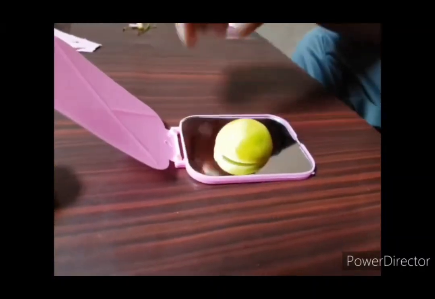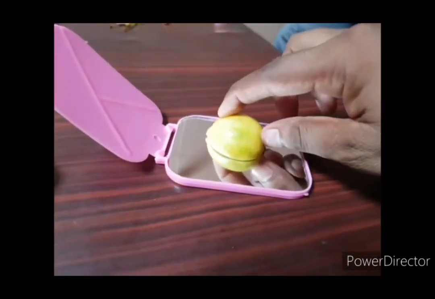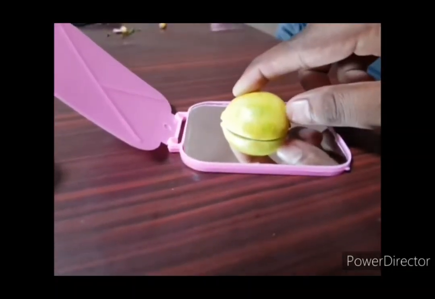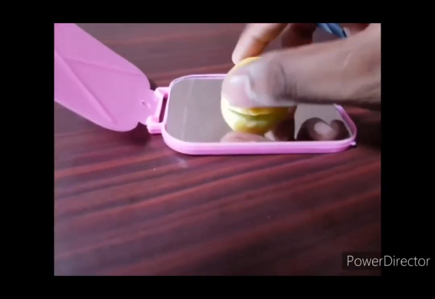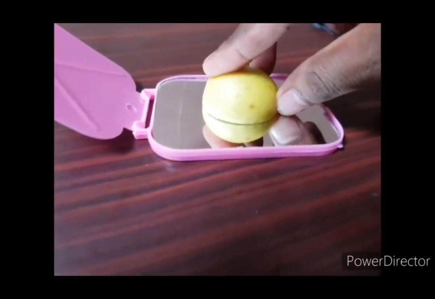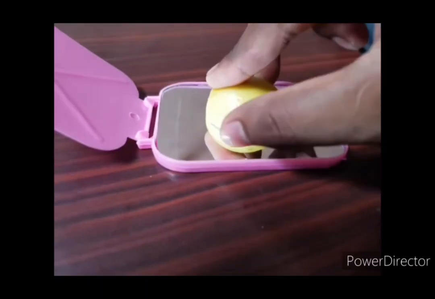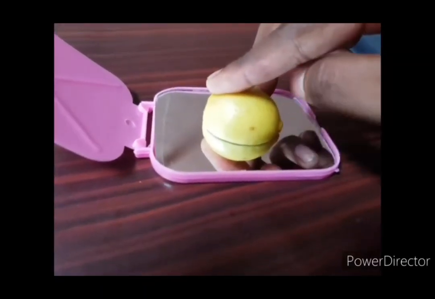if we put the lemon towards the mirror, then we can see the whole lemon as the second half is in the mirror. Can you see it? Can you see the whole lemon? Right. So the mirror is working as a line of symmetry. So my dear students, from here you can conclude that mirror also acts as a line of symmetry.